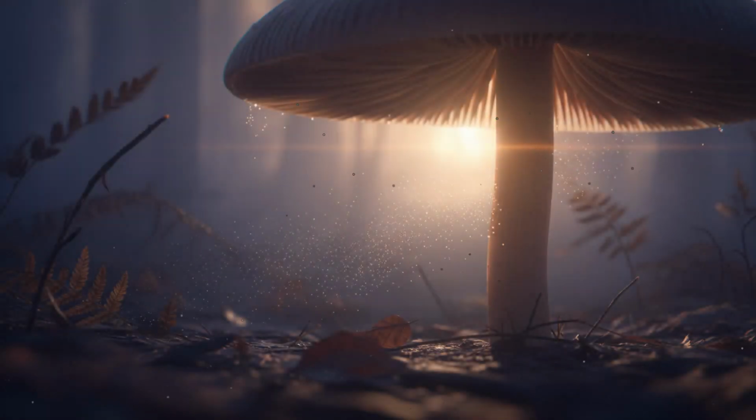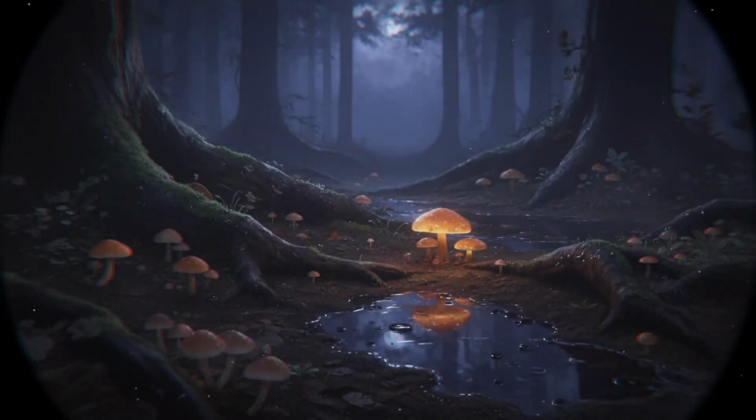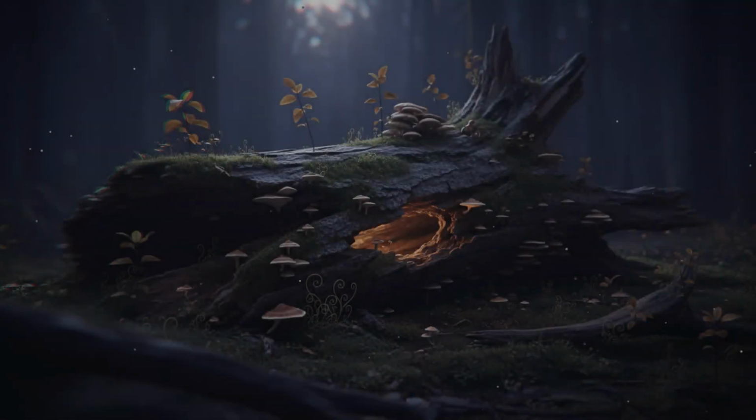Forest managers have begun to take this seriously. The science of mycorrhizal networks has moved, gradually, from research papers into practice, into the decisions made about how forests are harvested and what is left behind when they are.